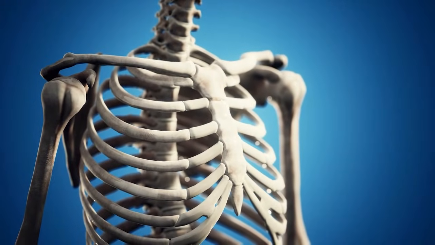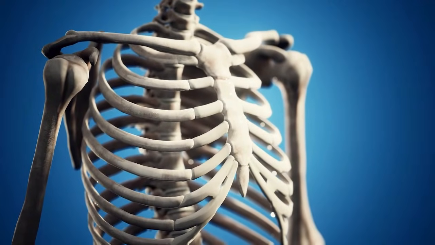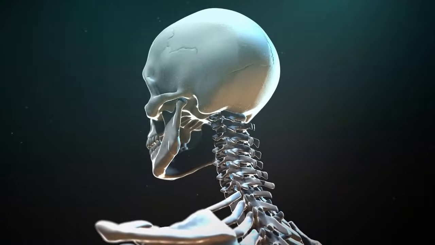Movement. The skeletal system allows for movement through the action of muscles that are attached to the bones. Production of blood cells.